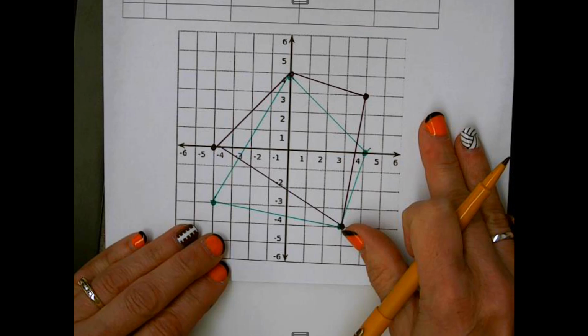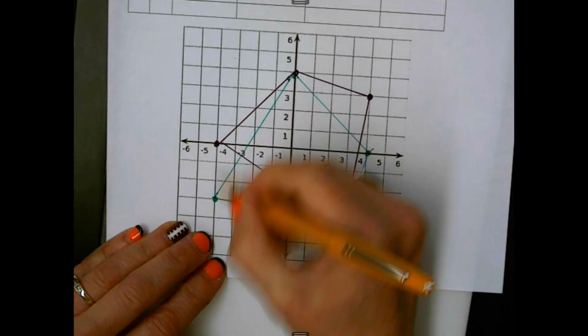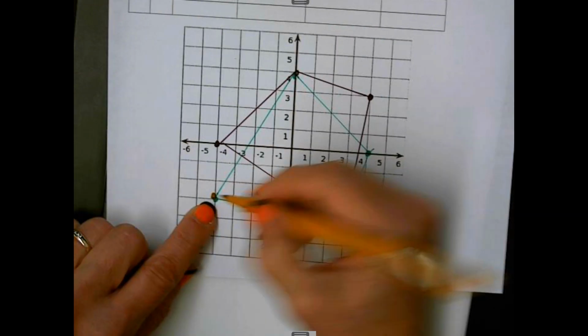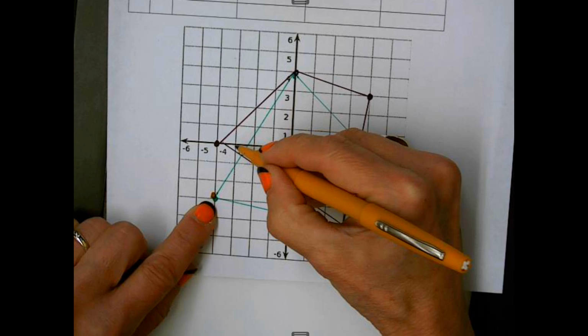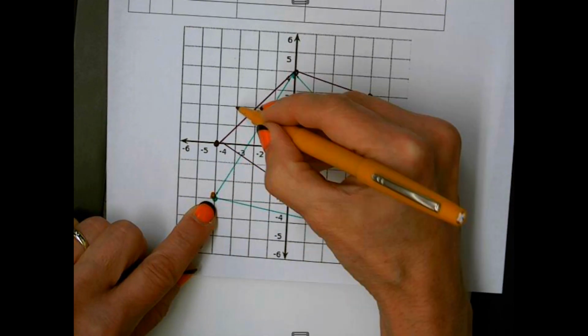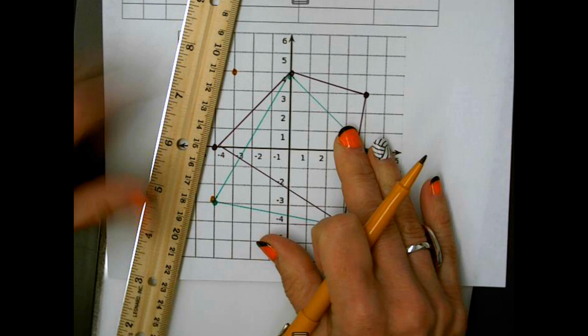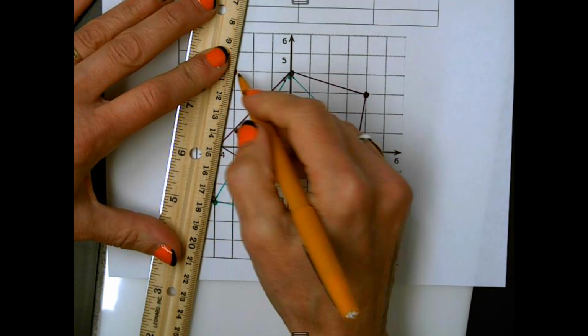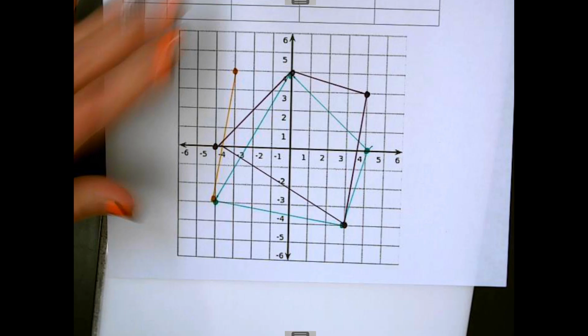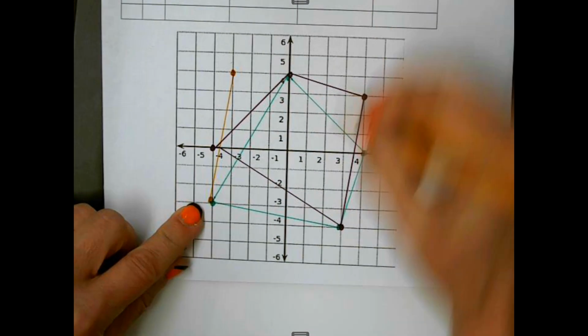Negative 4, negative 3. Now you can see I already have that plotted. Then I'm going to plot negative 3, positive 4, and connect those. And I'm trying to use a different color each time so you can see. I'm going to connect that to 4, 0. And you can see that was already a data point.